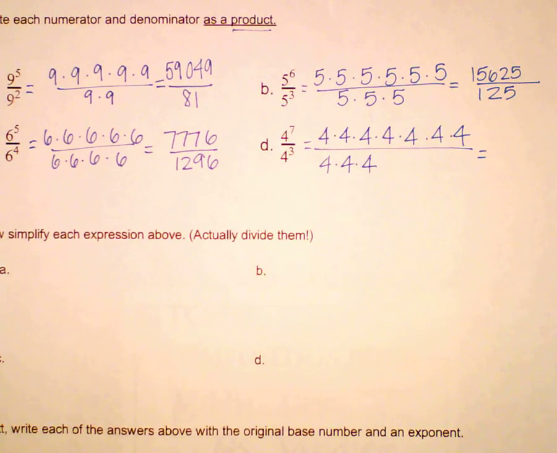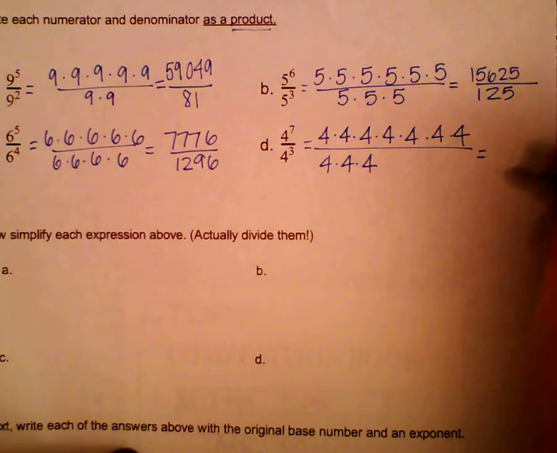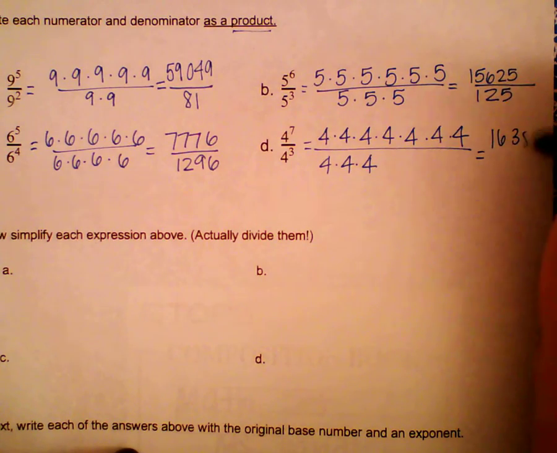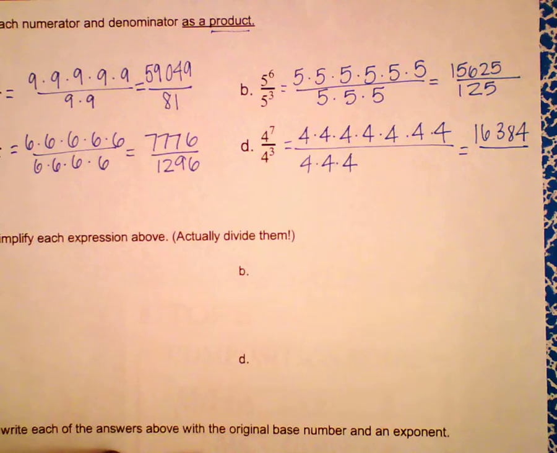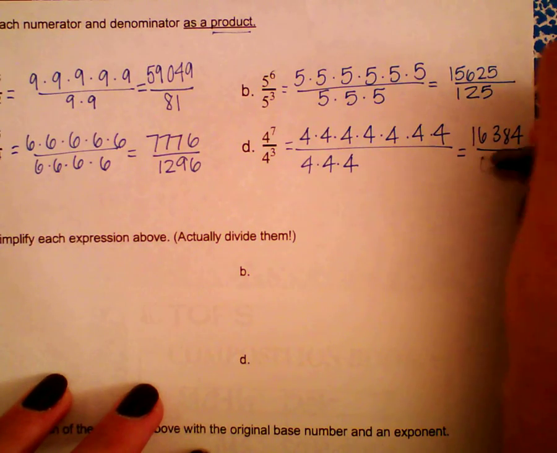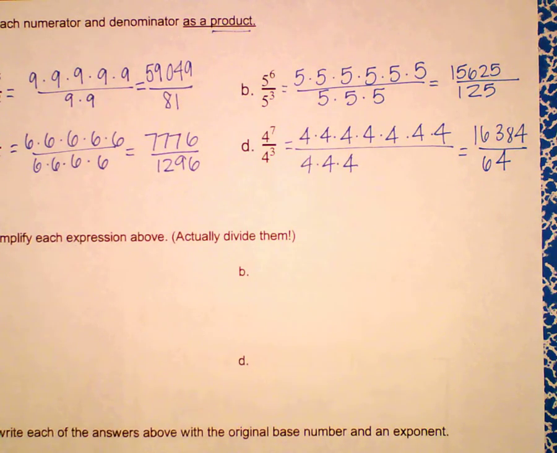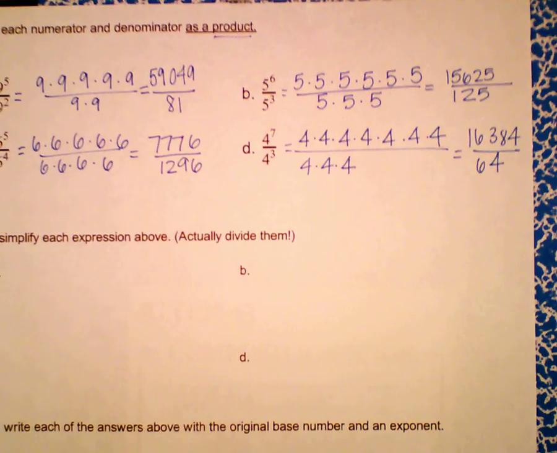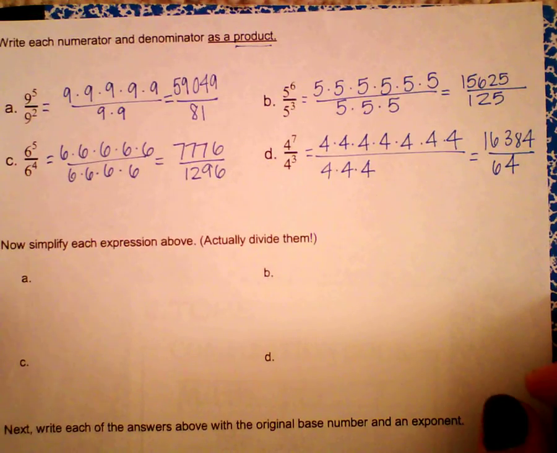4 to the 7th gets me 16,384 over 4 times 4 is 16 times 4 is 64. Okay, so hopefully your paper looks just like mine. That's what you were expected to do.